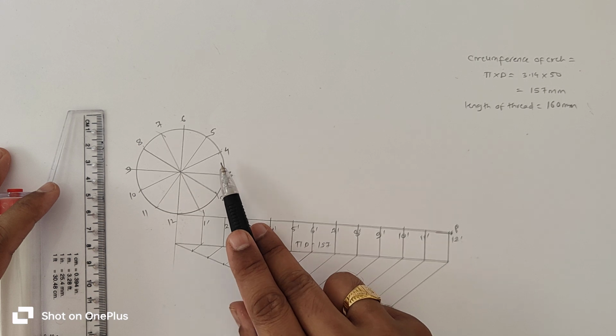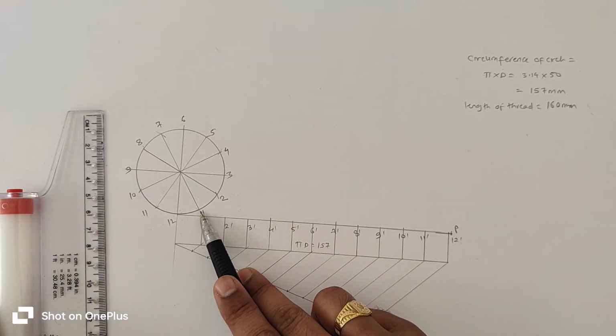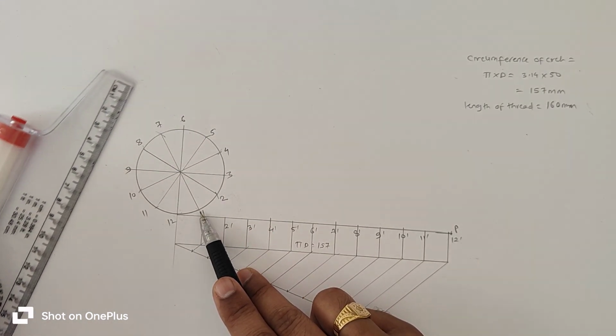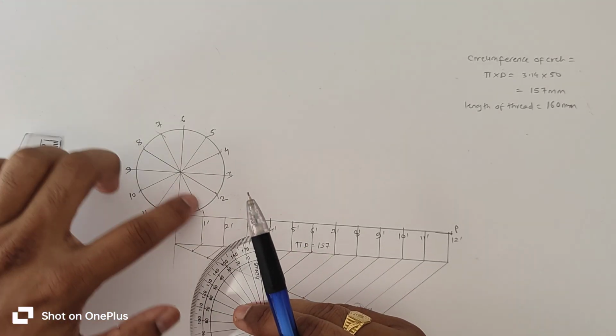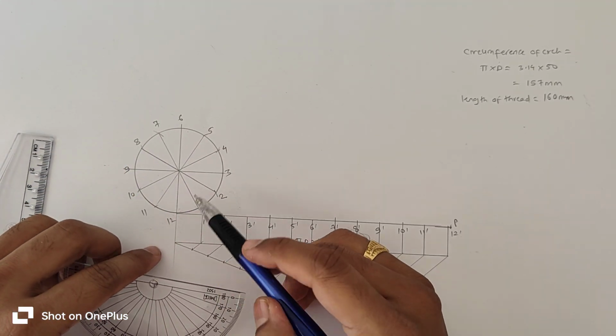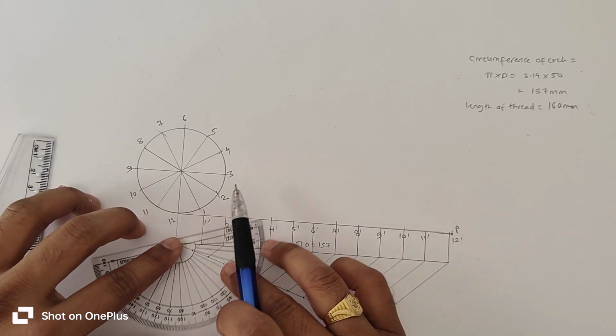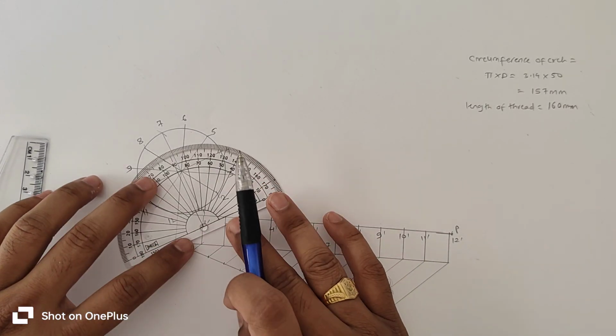Okay, now we will draw a tangent to all points of the circle. For the tangent we will take 90 degrees to the diameter, so we will take 90 degrees to diameter 1 7.